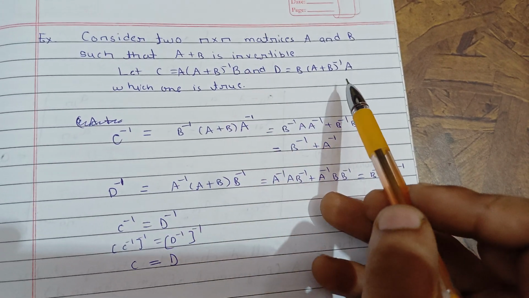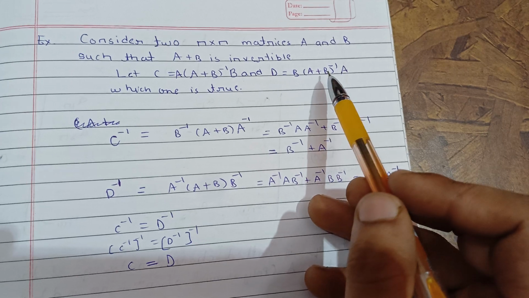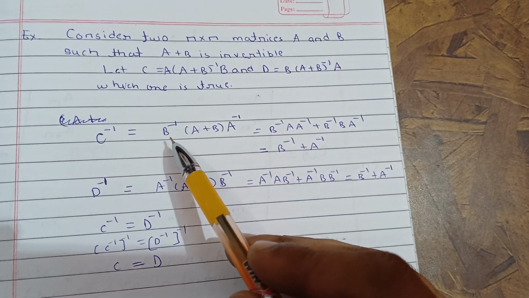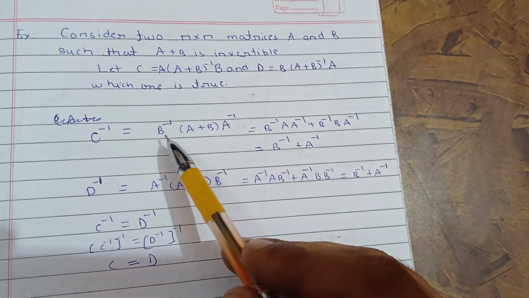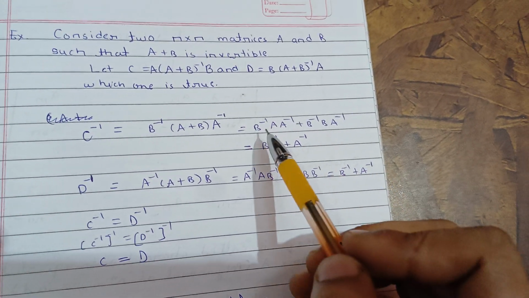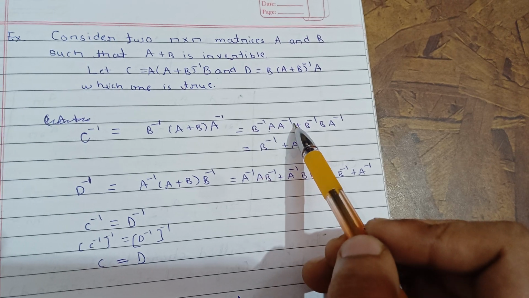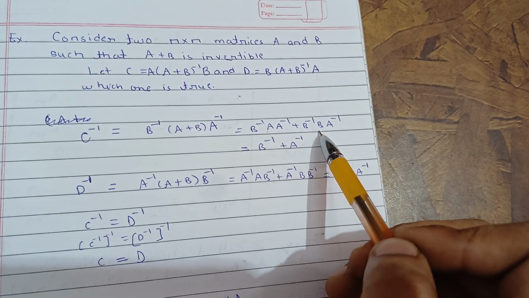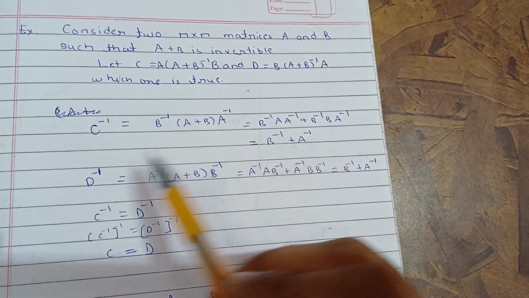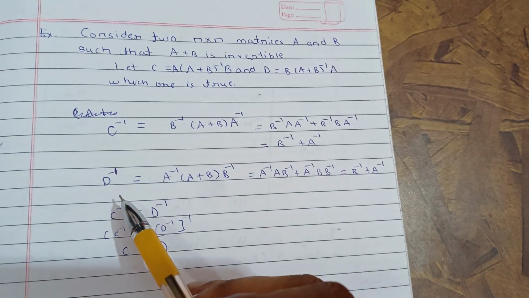D inverse will be A inverse, (A plus B) inverse, which will give you A plus B and B inverse. Okay, so here you can just distribute them inside, and you will get B inverse A inverse plus B inverse B A inverse. This will give you the identity matrix, A inverse, and here B inverse B will give you the identity matrix. So after solving this, you will get B inverse plus A inverse. So C inverse will be equal to this.